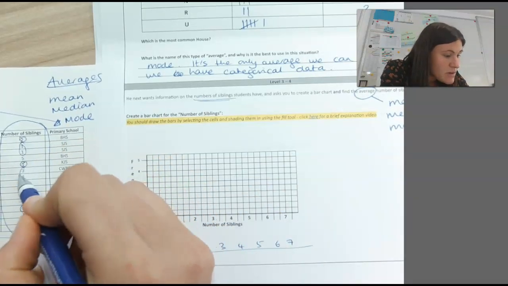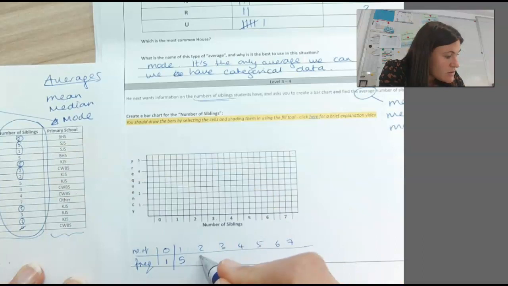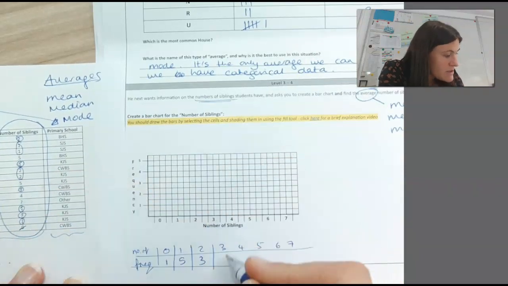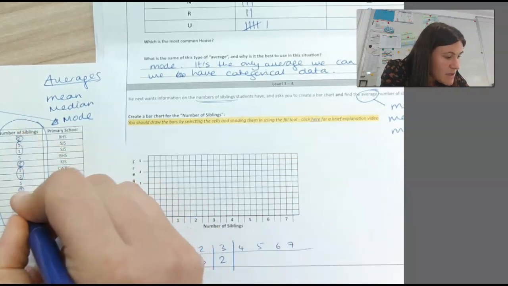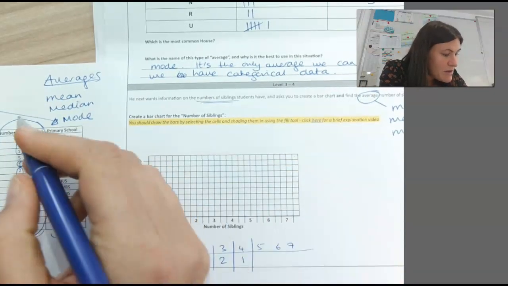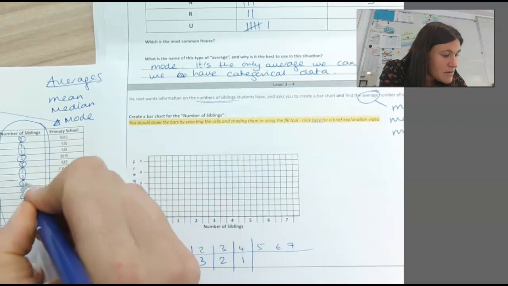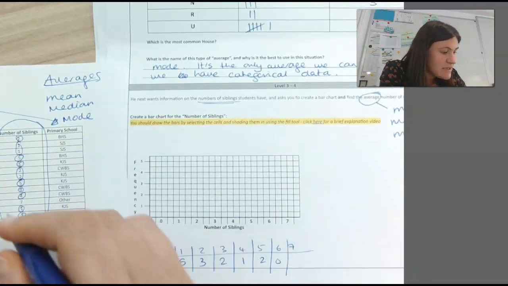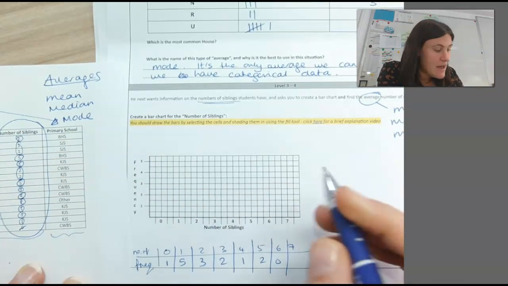Twos, 1, 2, 3, just 3 of those. 3 siblings, 1 person there and 1 person there. 4 siblings, just that 1. 5 siblings, those 2. 6 siblings, nobody's got 6 siblings, and 7 siblings, that 1 person there.